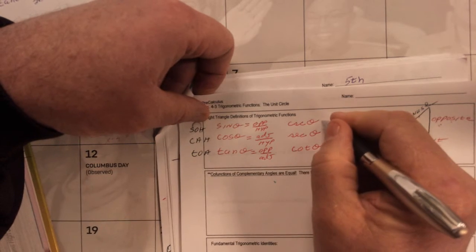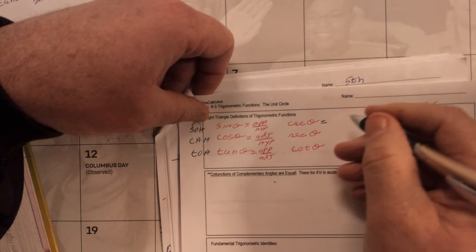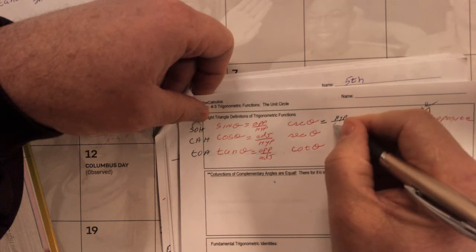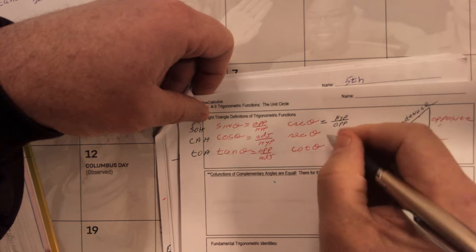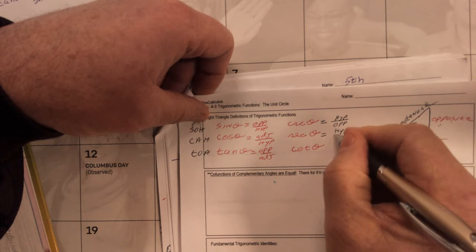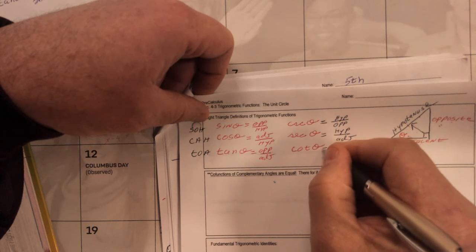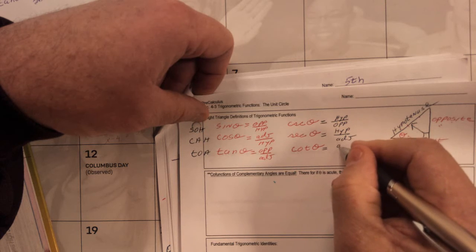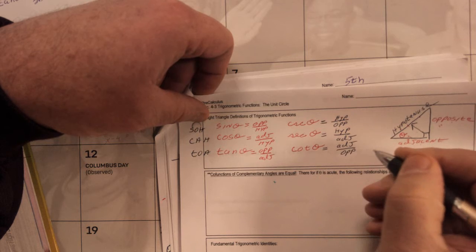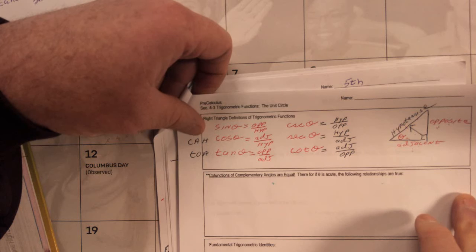Now, we don't have to memorize this, except you should note the sine's reciprocal is cosecant. This is hypotenuse over opposite side. The secant is hypotenuse over adjacent side. And the cotangent is the adjacent over the opposite side. And that's how you define your 6 trig functions.